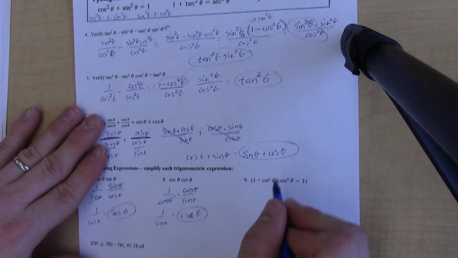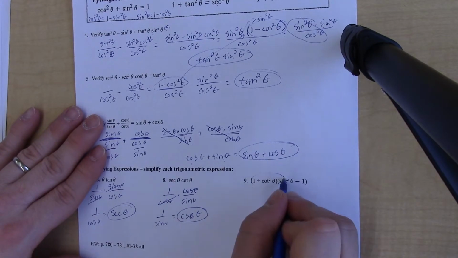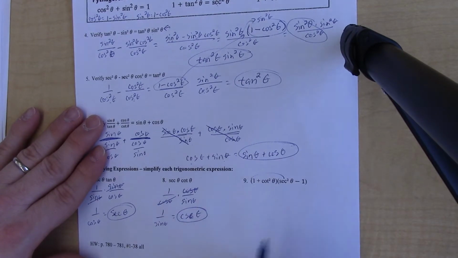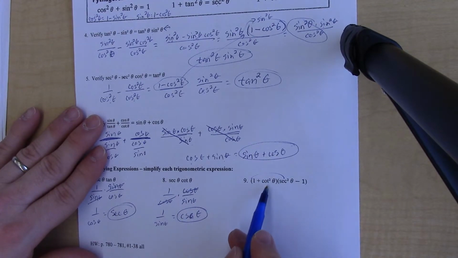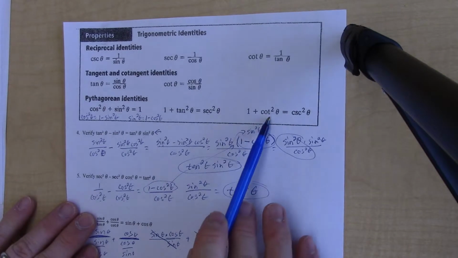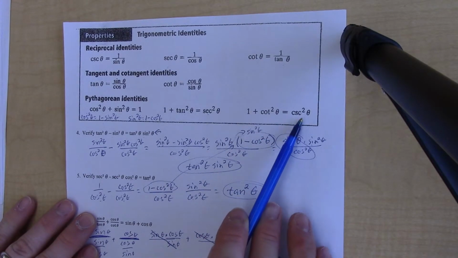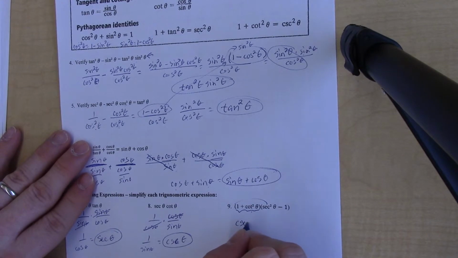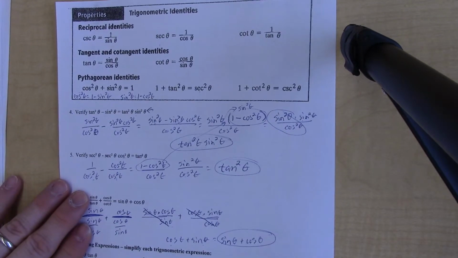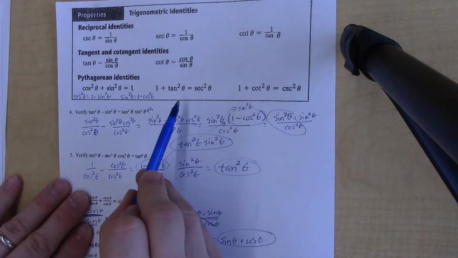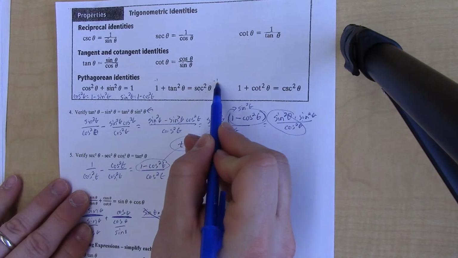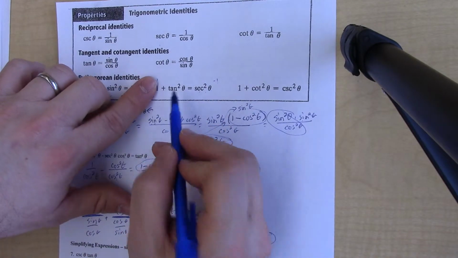And then for number 9, I'm going to FOIL it out. Actually, do I even need to do that? No, because look up above: 1 plus cotangent squared of theta, I have that right here. It's just cosecant squared theta. So let me replace all of this with cosecant squared theta times secant squared minus 1. If I were to take this and subtract 1 from both sides, secant squared minus 1 equals tangent squared.